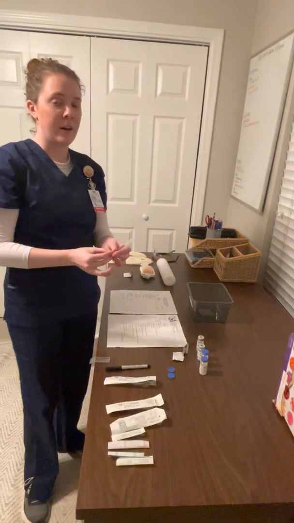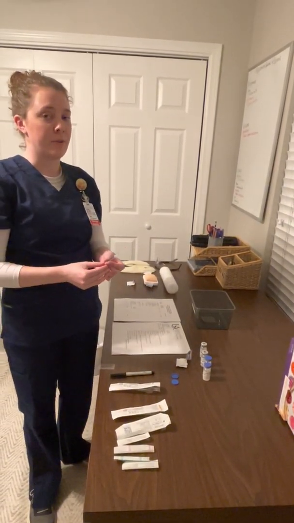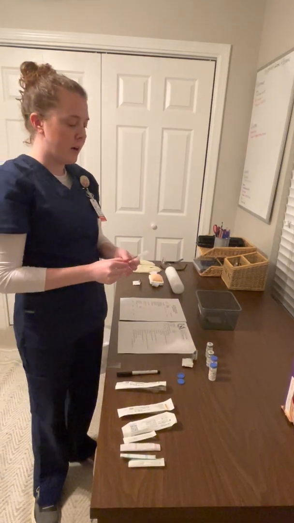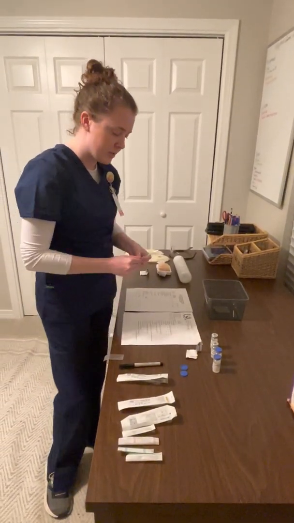Next, I will go ahead and verify with another nurse that I have the correct dose of medication that I'm going to administer to my patient. He or she would check my dose and calculations.